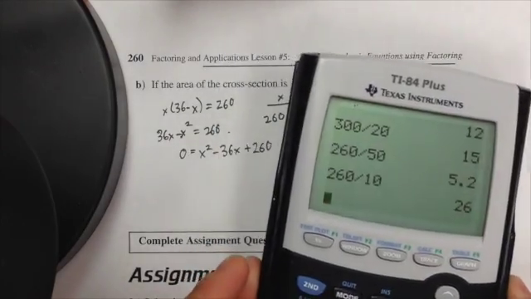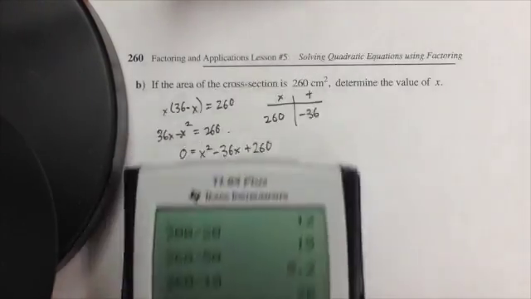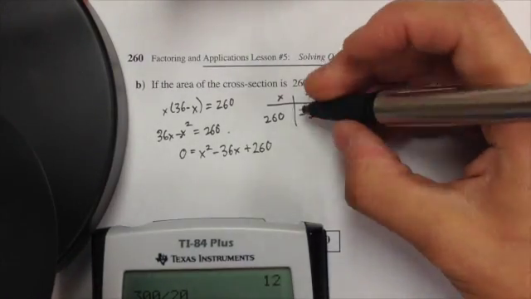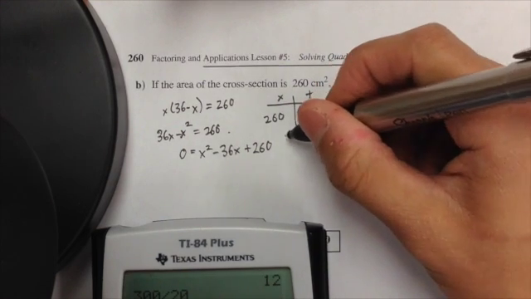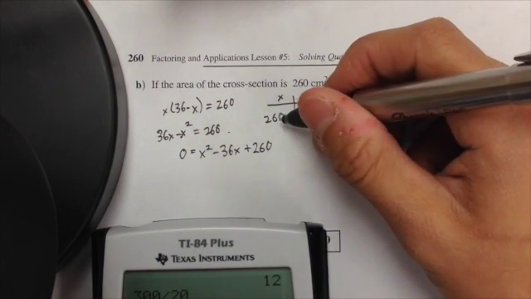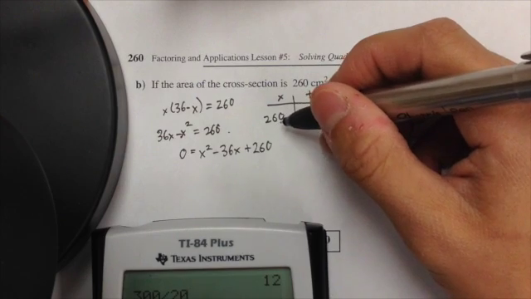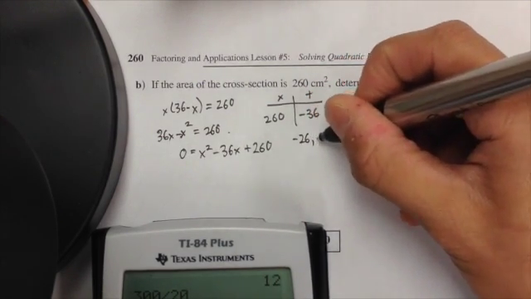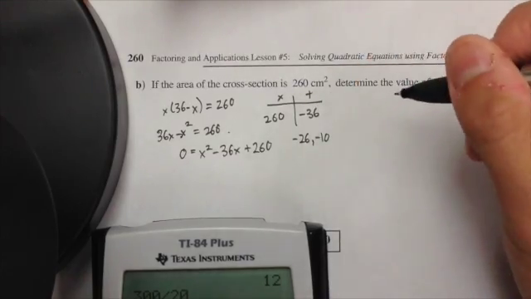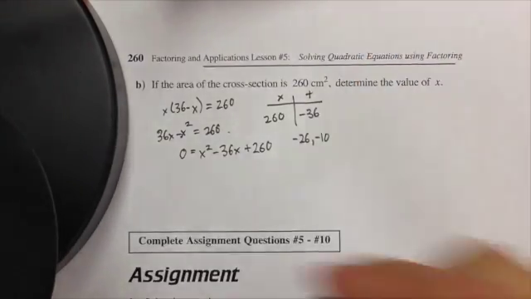Okay, 26 and 10. Okay, that will work, and they'll both have to be negative. 26 times 10 will give me 260, but if I add those together, negative 26 plus negative 10 will give me negative 36. So those are my two factors.